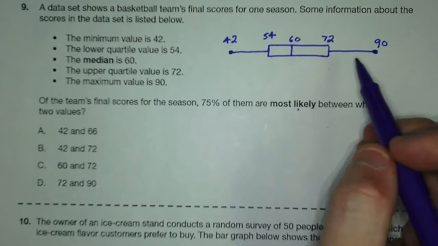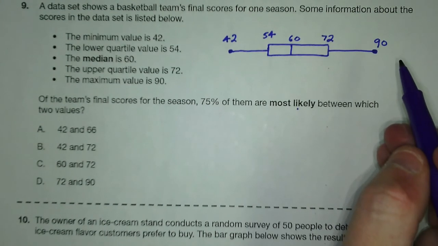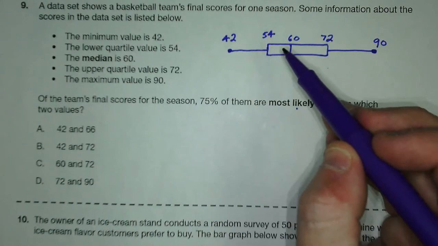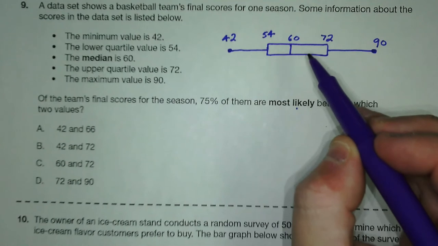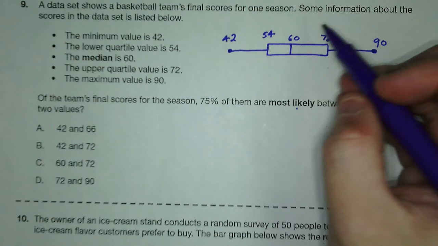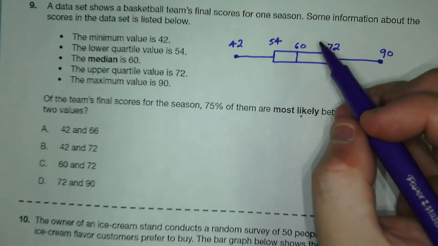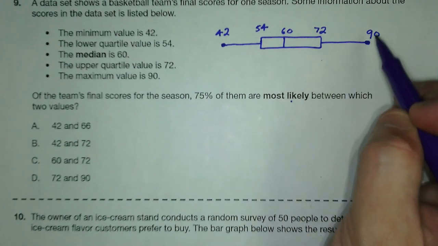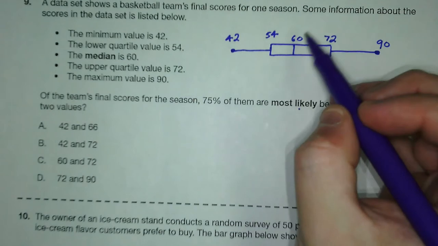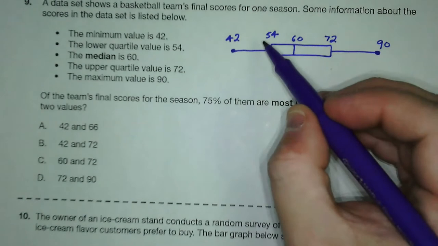It's going to cut the data in half, sometimes exactly in half, like literally 50%, where 50% of the data is below the median and 50% of the data is above. It's 50-50. So about or exactly 50% of the data falls between 60 and 90. And about or exactly 50% of the data is going to be between 42 and 60.